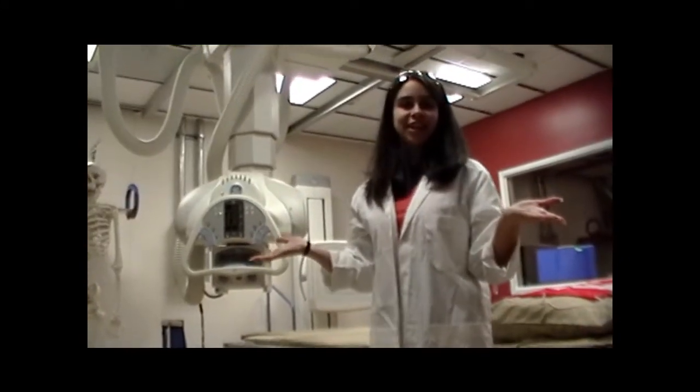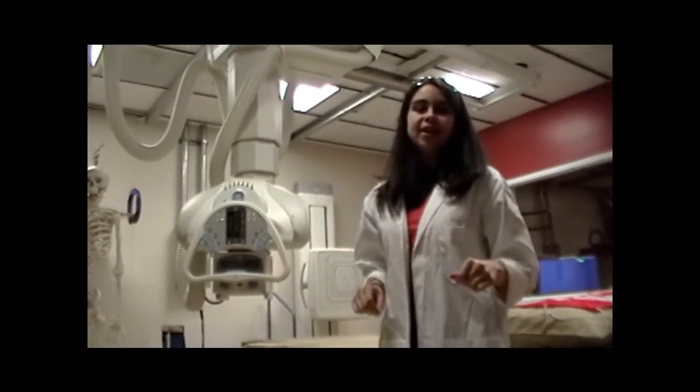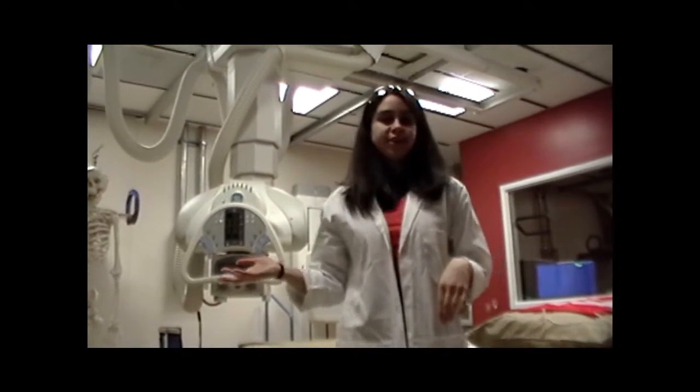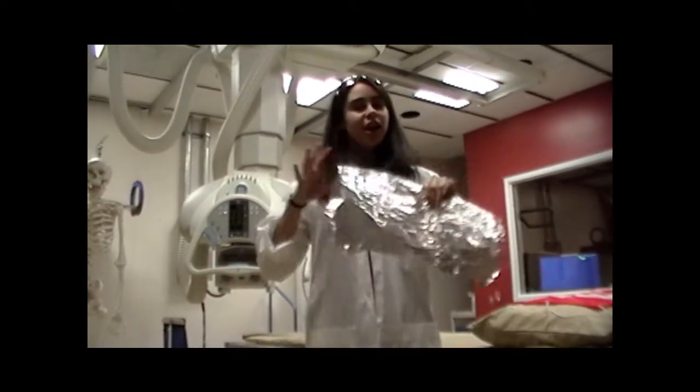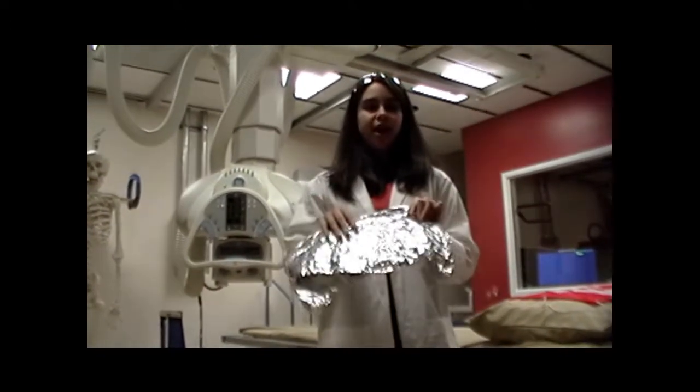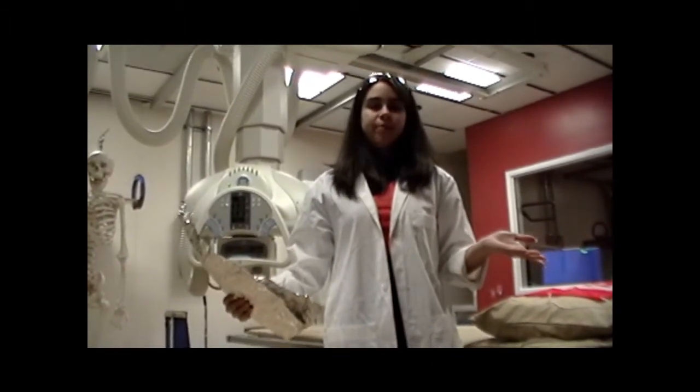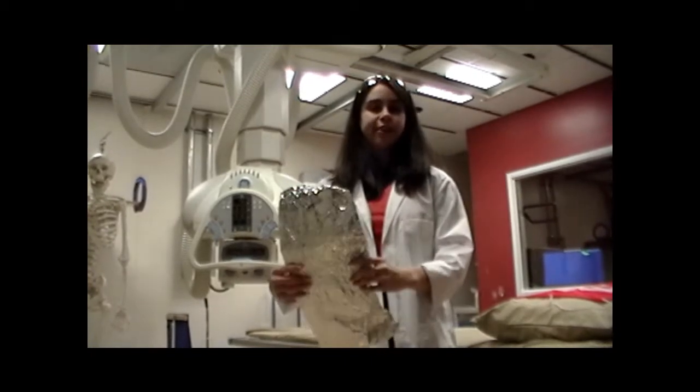For added filtration, these are things that are added to the tube. Some are added inside the housing. For example, we have aluminum. Aluminum is a good filter, so the more you have, the harder your beam will be. Each X-ray machine has a minimum amount of aluminum. This is dictated by the country's safety regulations.